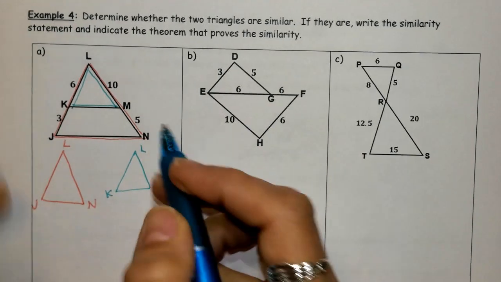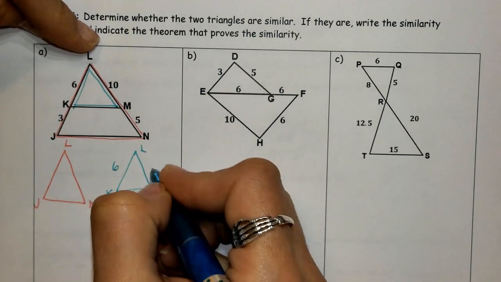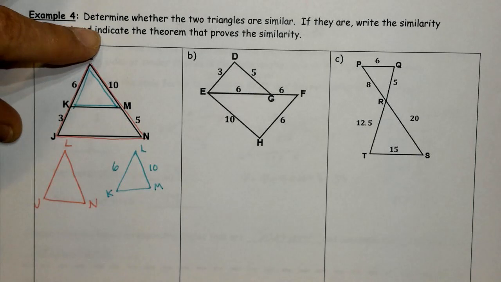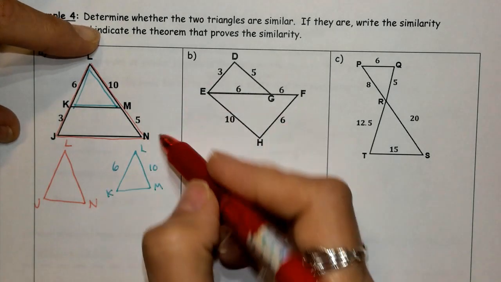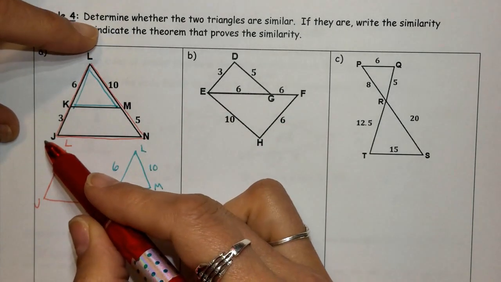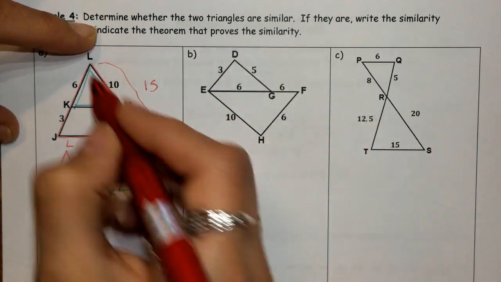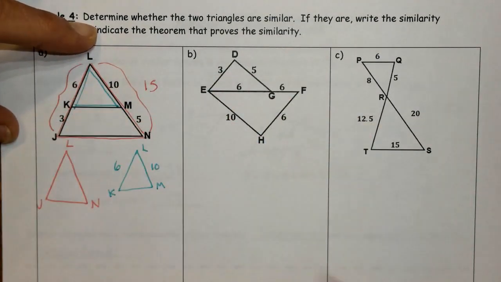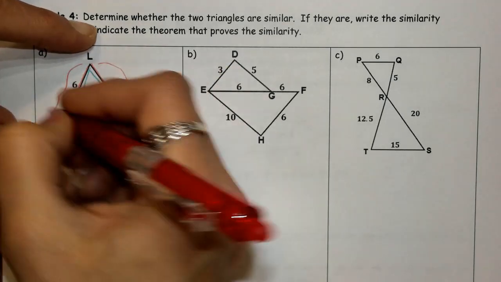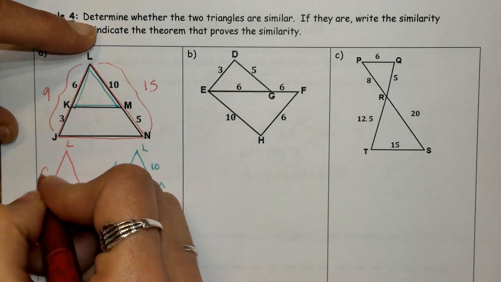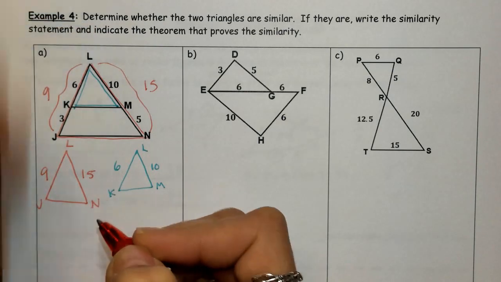Now with the smaller triangle, we can see that this side is 6 and this side is 10. What we need to see here with the larger triangle, it's not 5 and 3, ladies and gentlemen. It needs to be the entire thing of 15. We'll see this in another lesson where we're going to have to do stuff like this. This entire side, JL, is going to be 9. So that's what we're labeling here.